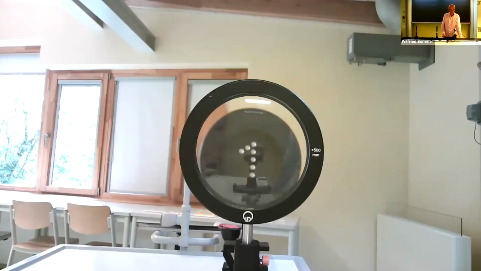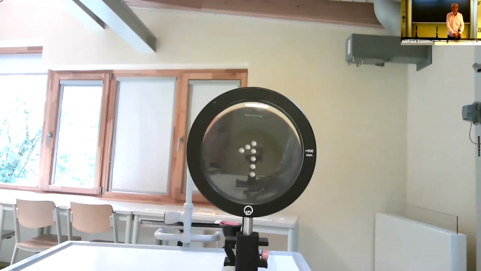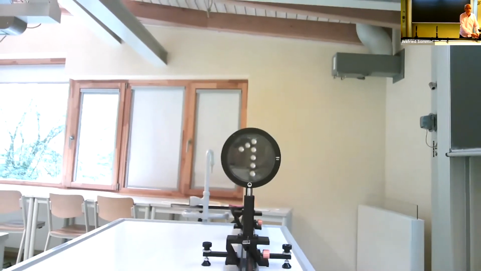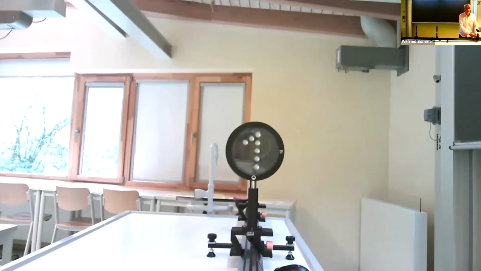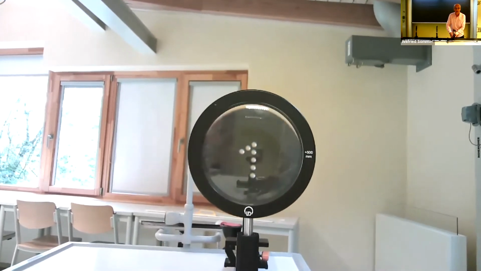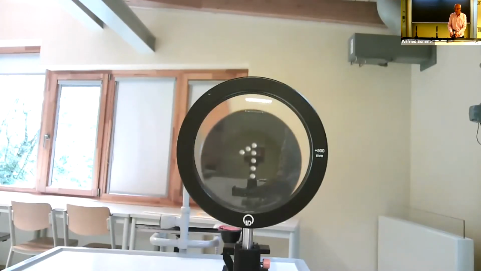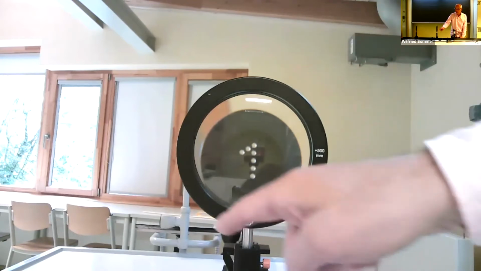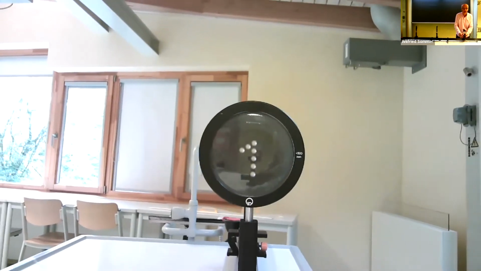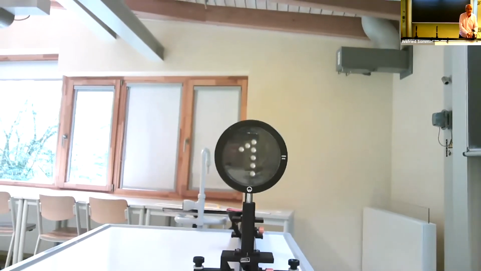Here I am. So this is the eye of the students. And if they move back and forth, they have the impression that the framework of the lens, of course, here changes according to the changes in distance.